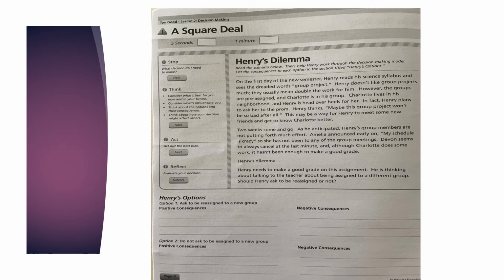We have a dilemma, Henry's dilemma, and I'll read it to you because it might be hard to read from where you're sitting. On the first day of his new semester, Henry reads his science syllabus and sees the dreaded words "group project." Henry doesn't like group projects much. They usually mean double the work for him.